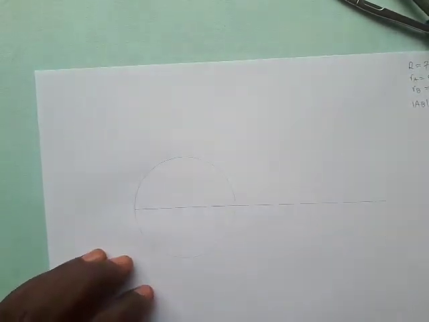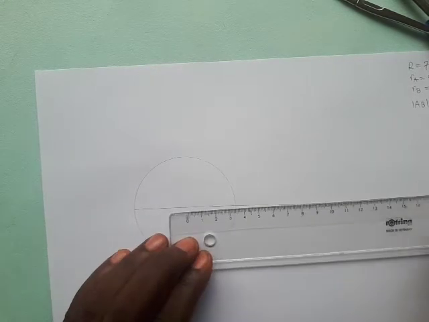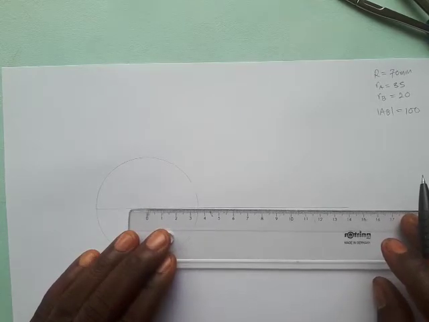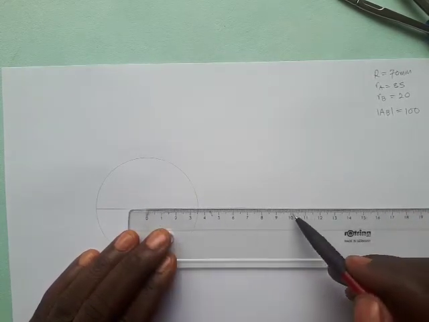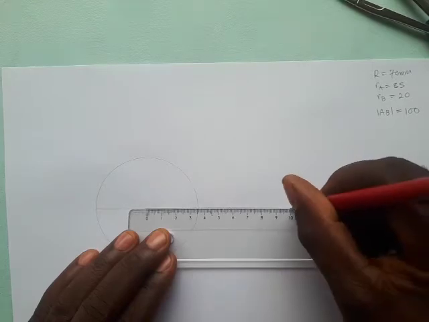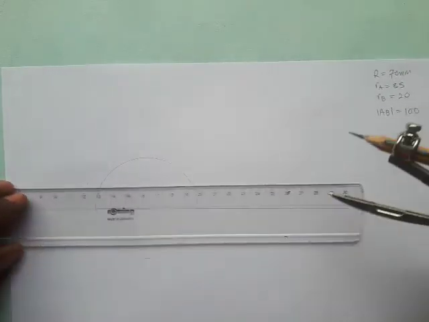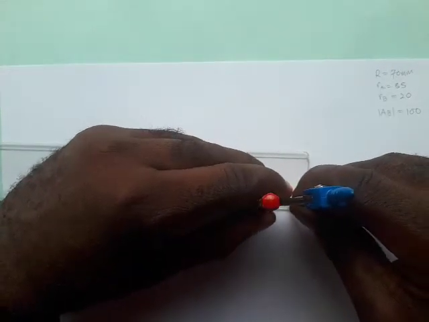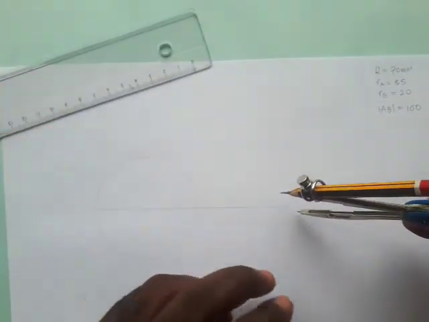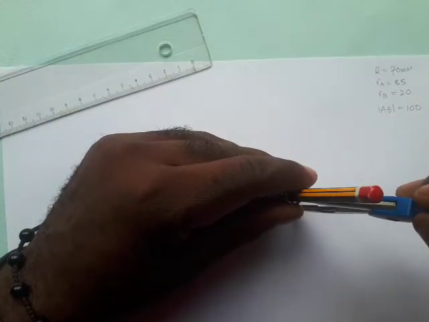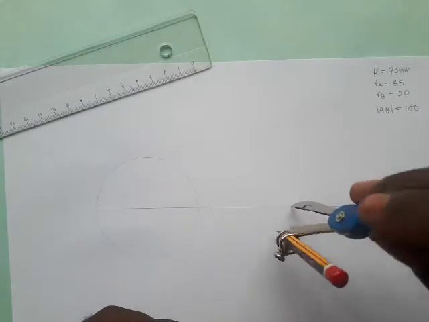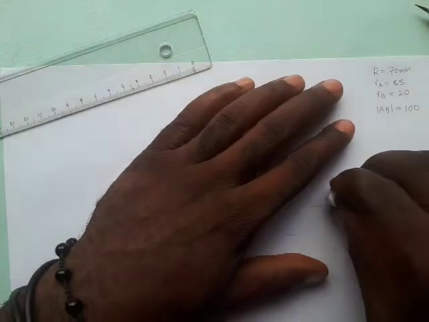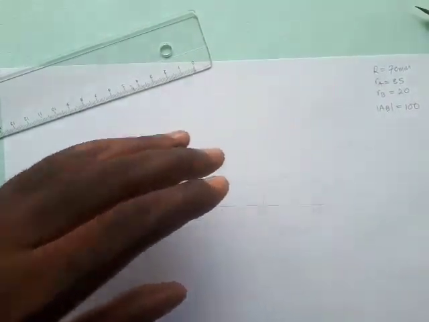All right, good. Now what is the distance between the centers? Is 100. So you measure 100, that's 10. All right, so the radius of the other one is 20. Stretch 20. Needle on the other point and draw the other circle. So there we have it. You can remove the extensions. All right.